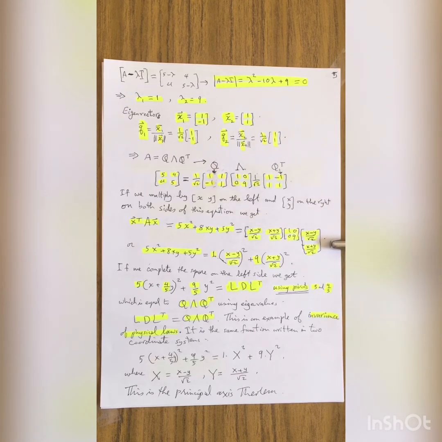So multiplying these out, we will get 1 times x minus y over root 2 squared plus 9 times x plus y over root 2 squared. So this is Q lambda Q transpose, and on the left-hand side it is LDL transpose.